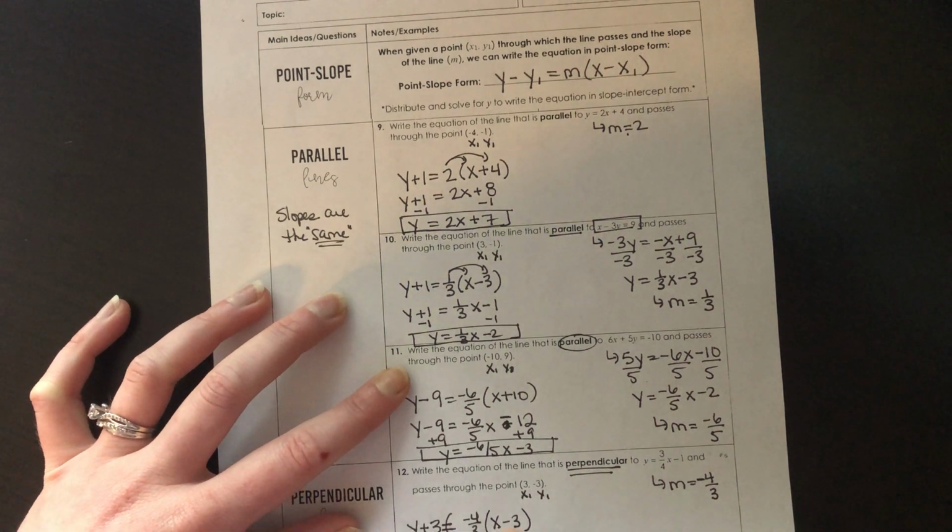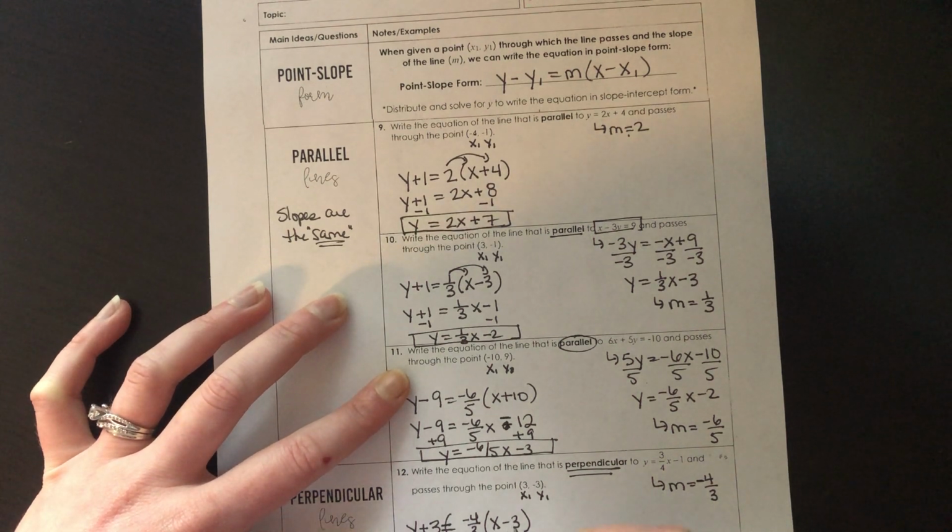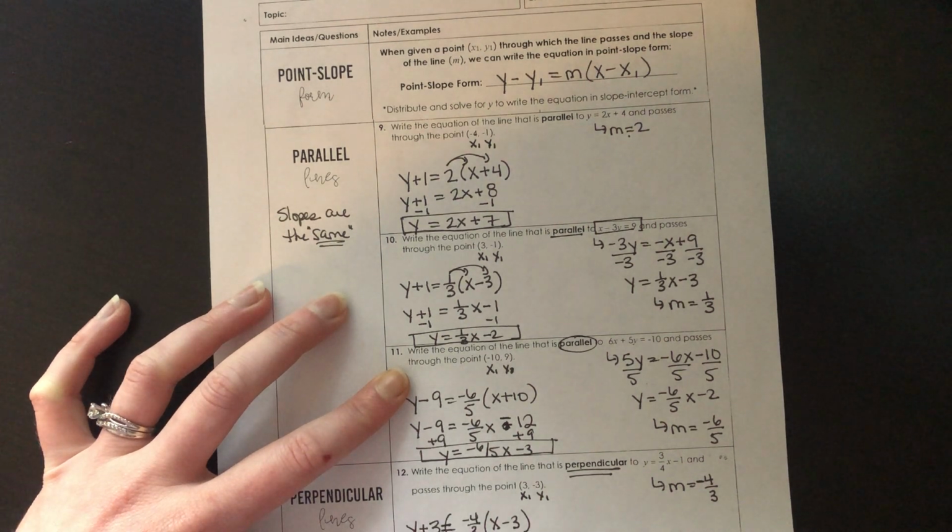All right, so now we distribute. We get negative 4/3 x. If I distribute, negative 4/3 times negative 3, I would get 4. Subtract 3 on both sides, you get y equals negative 4/3 x plus 1.